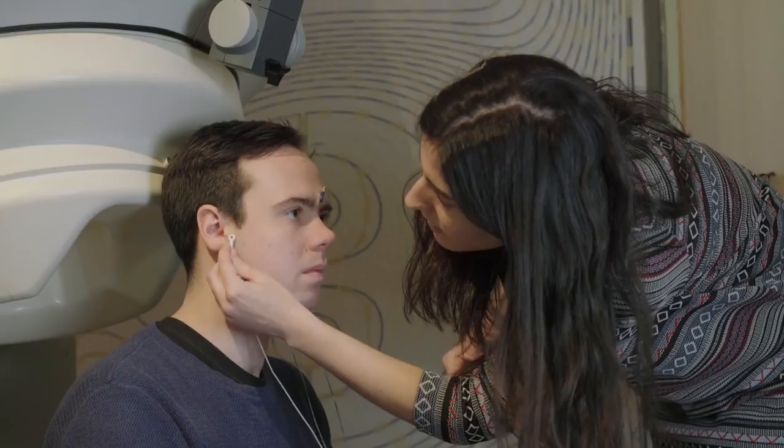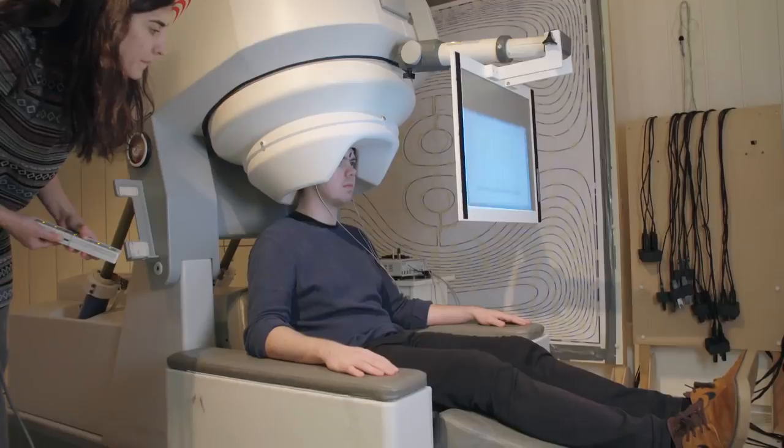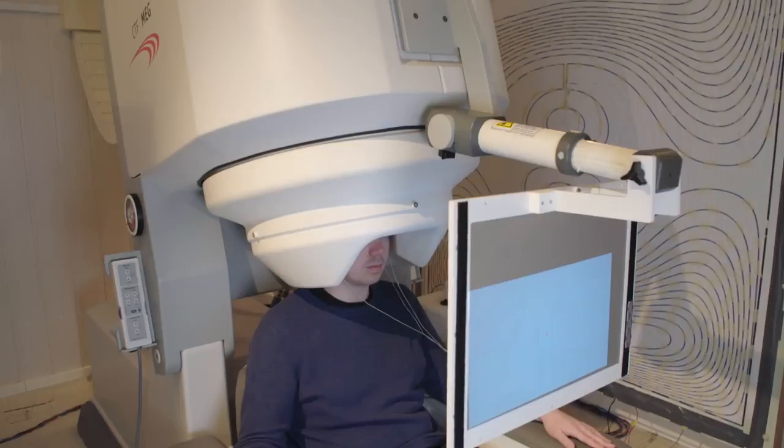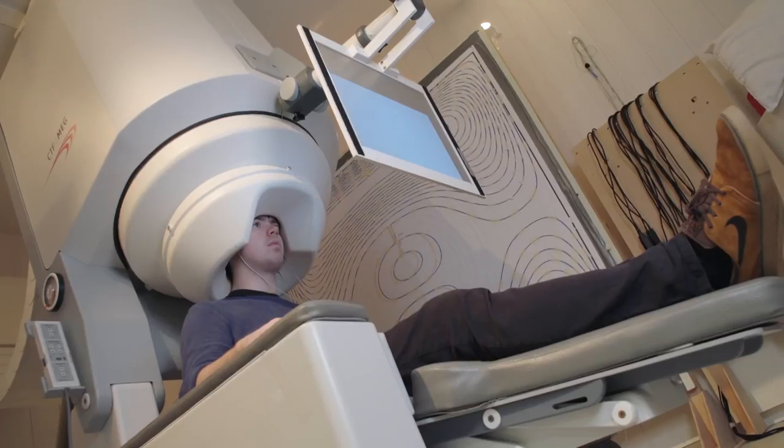So there are three main limitations of the current generation of technology. One is that the signals that we measure are very low. Two, you have to keep incredibly still whilst you're being scanned. And three, it doesn't really work for children.